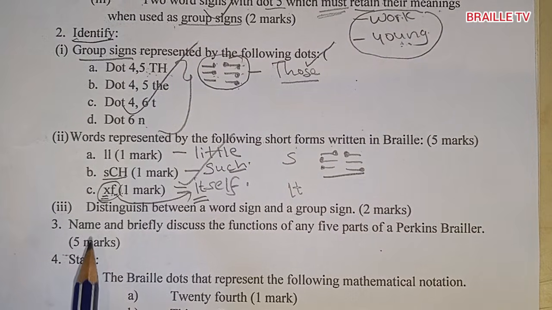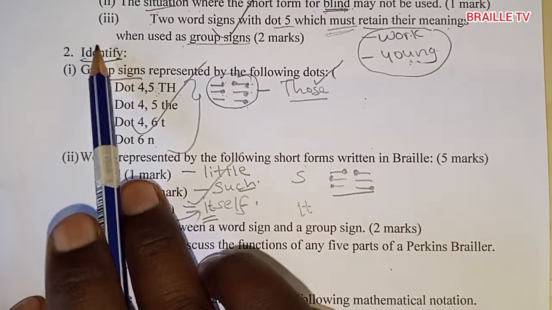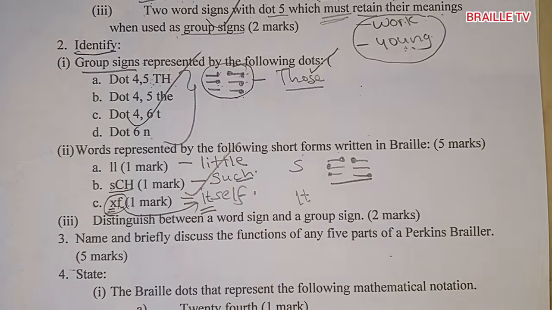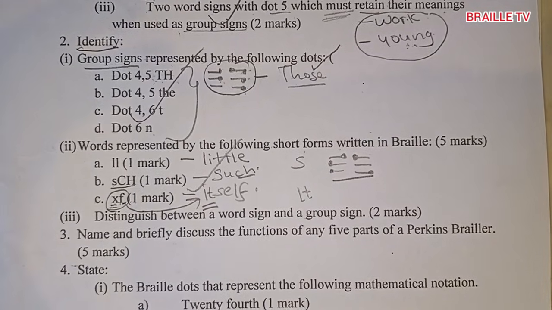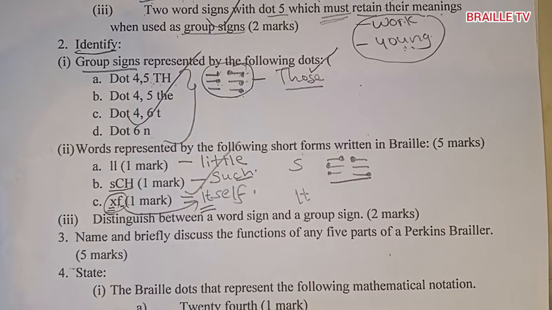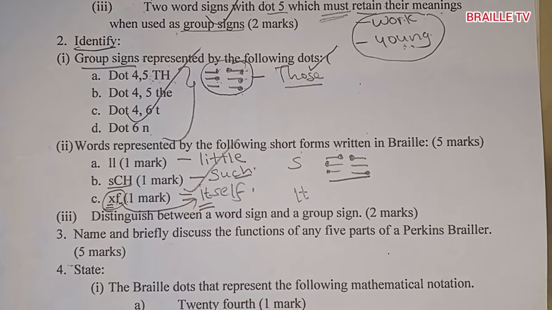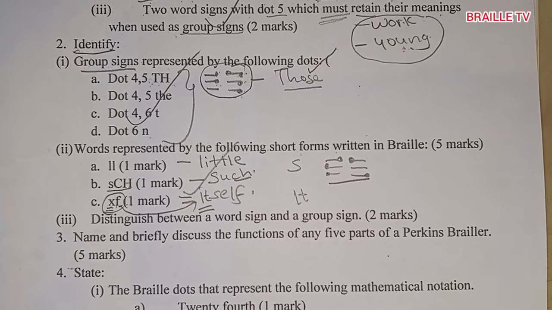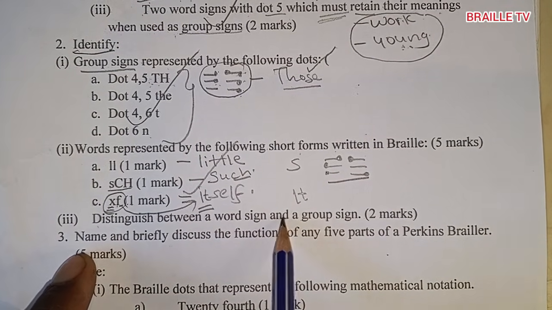Now, let us come to the next question, that is Roman 3 of question 2. We are told to distinguish between a word sign and a group sign. Now teachers, these are the common things that we talk every day, group signs and word signs. Hii ni vitu ambavyo tunasema tunazitaja kila siku, group sign, word sign, okay? So by now teachers, such questions you should not miss the marks of, okay?